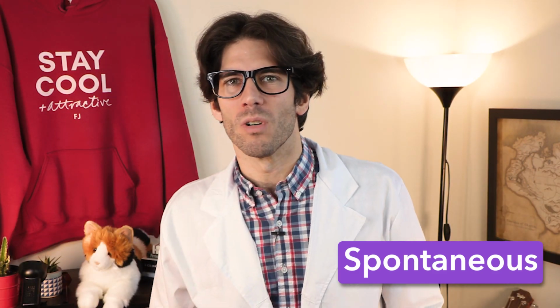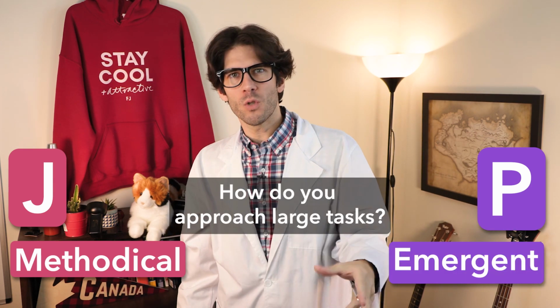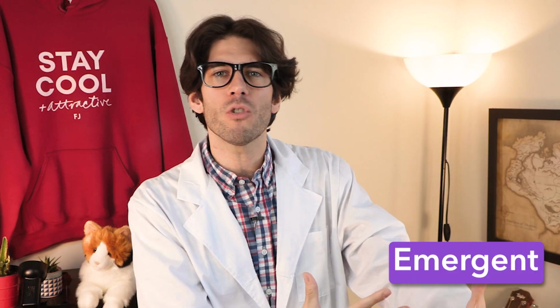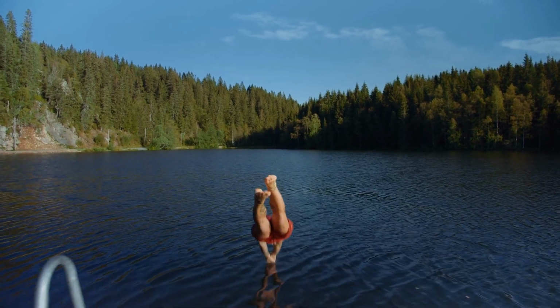Methodical versus emergent are the ways in which we approach large tasks or difficult tasks. The methodical person wants to develop a plan of attack before approaching a task or a challenge, while the emergent person wants to just jump right in and figure things out as they go.